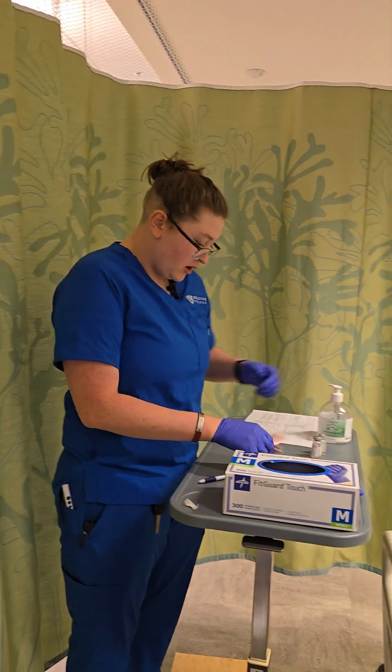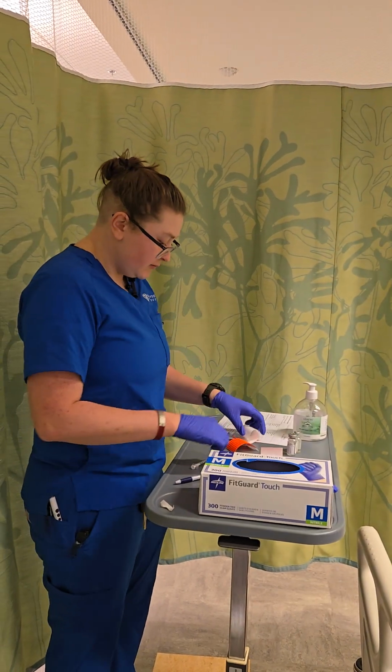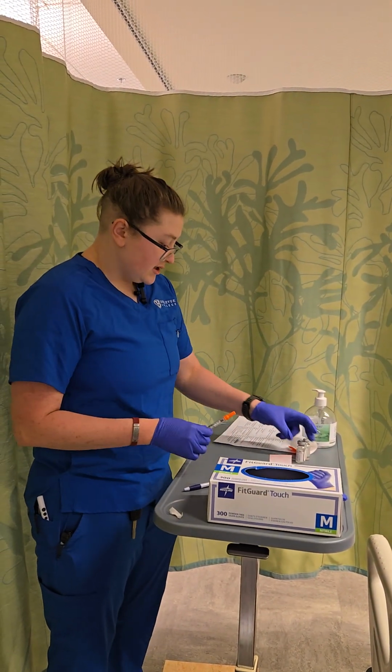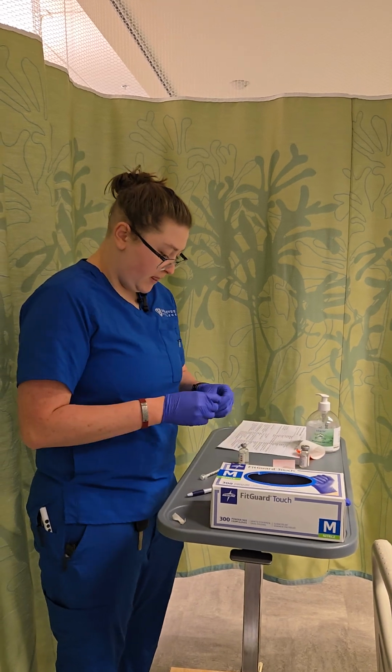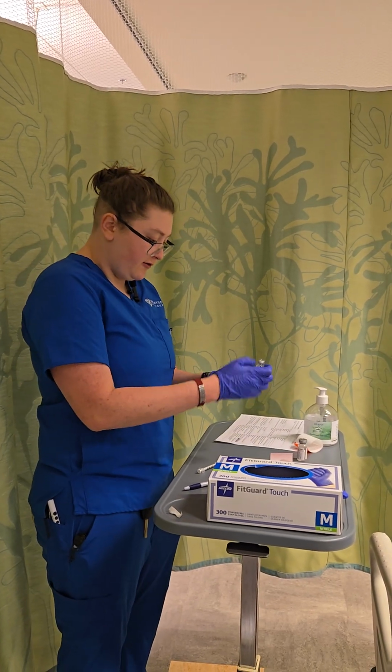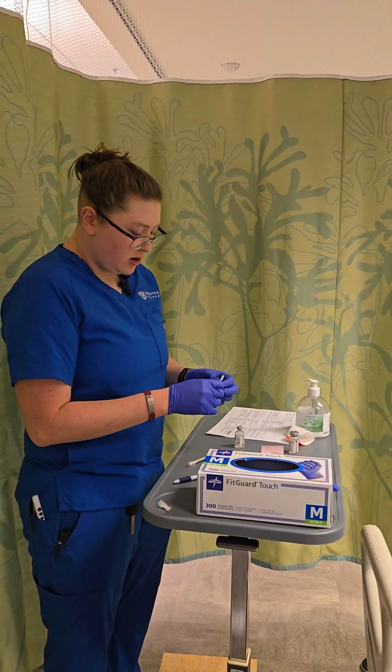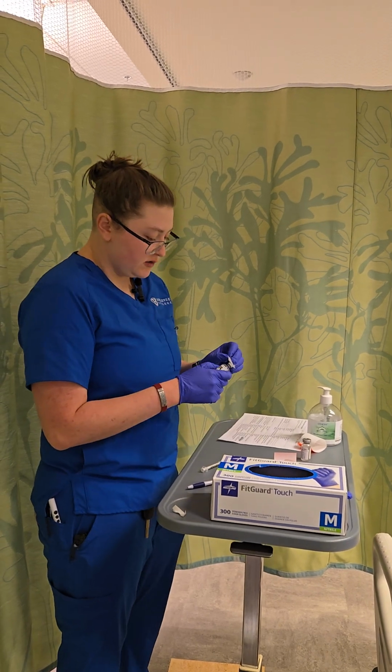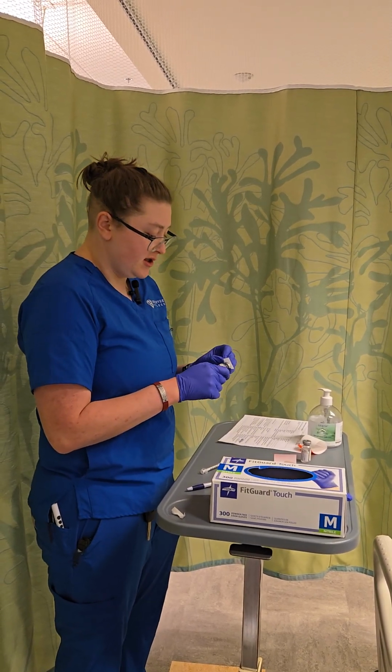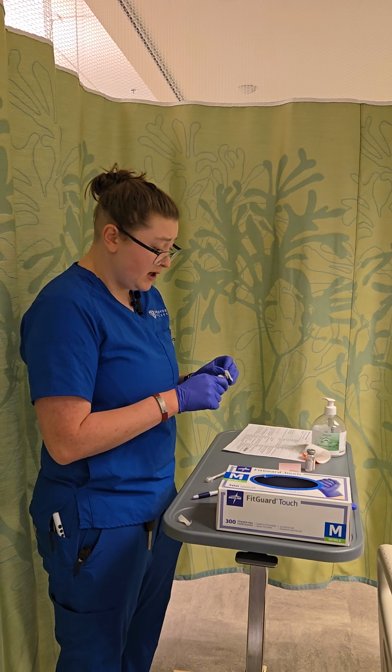Awesome. So next thing to draw up is insulin. The NPH insulin, I'm going to draw up. I'm going to pop the top off of the vial. I'm going to open the alcohol swab and rub. As I rub for 30 seconds, I'm going to think about the nursing considerations for both of these medications.